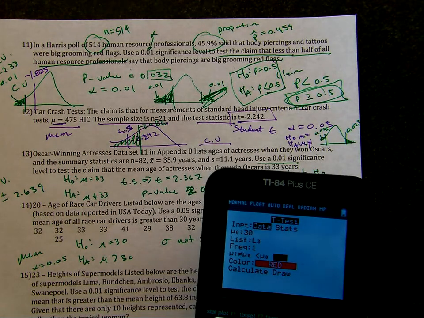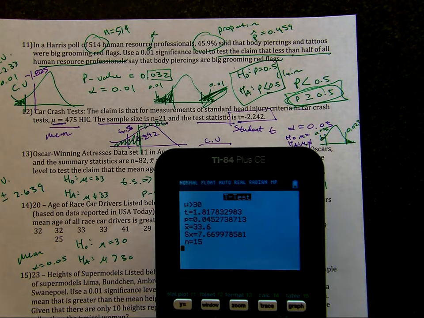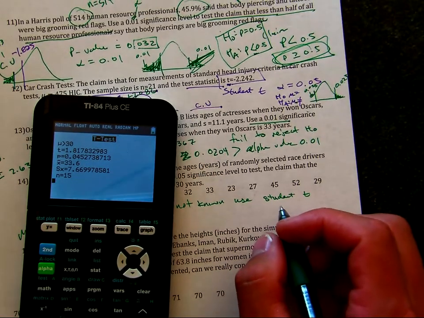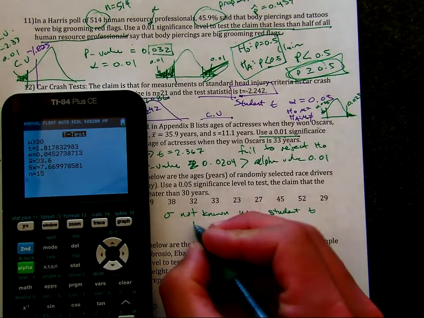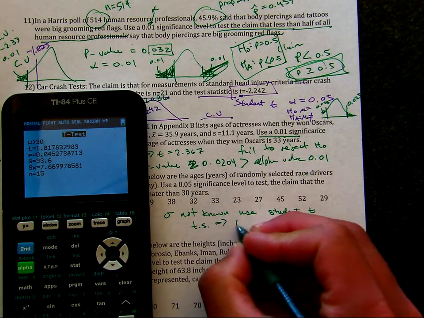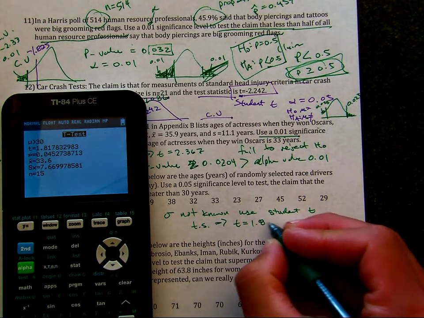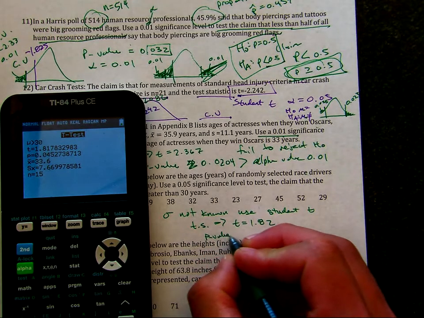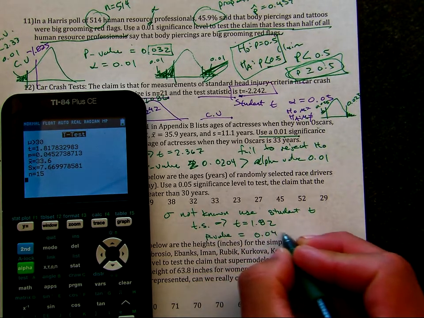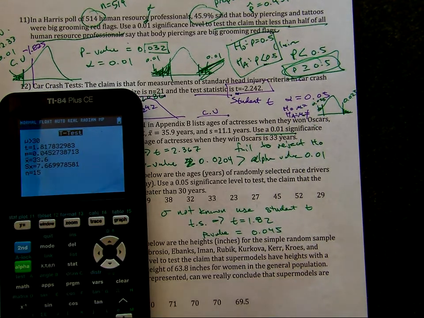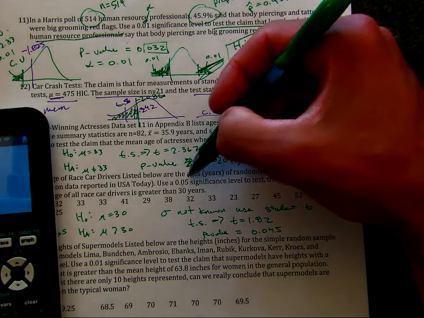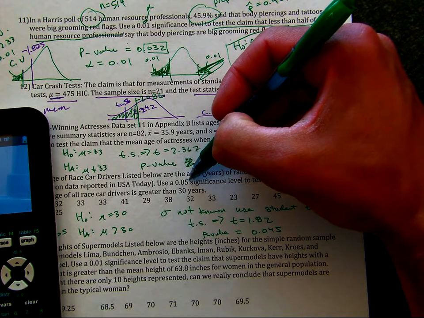So how do we use this information? Well, we now have our test statistic, which is t equals 1.82, and the p-value is equal to 0.045. Based on that, you would see we reject the null hypothesis because the p-value is smaller than the significance level. All right.